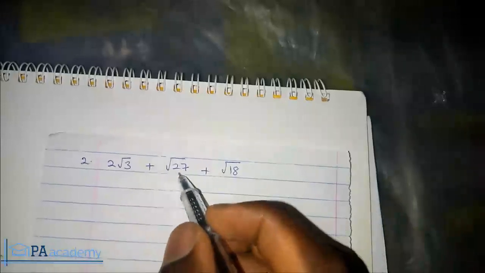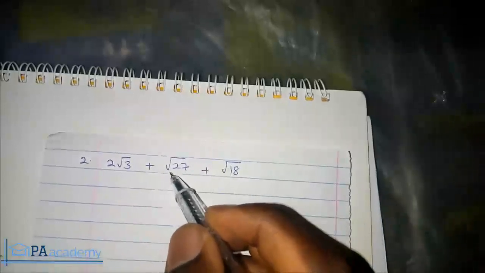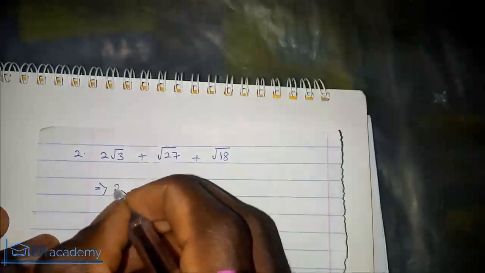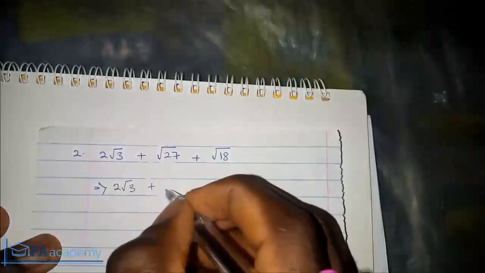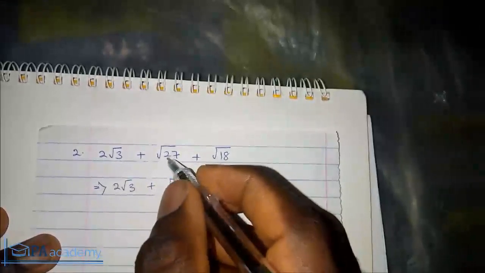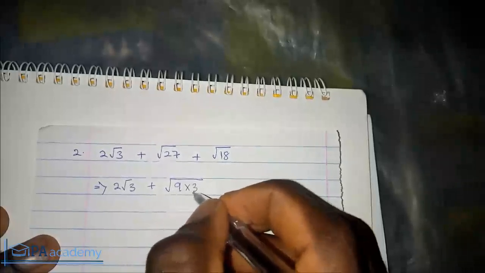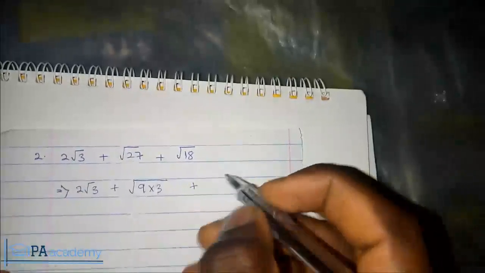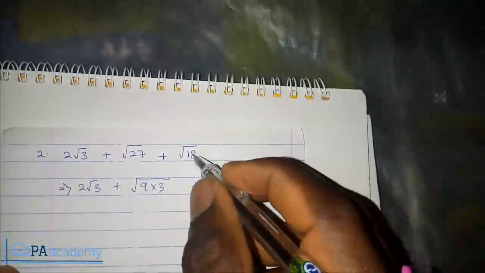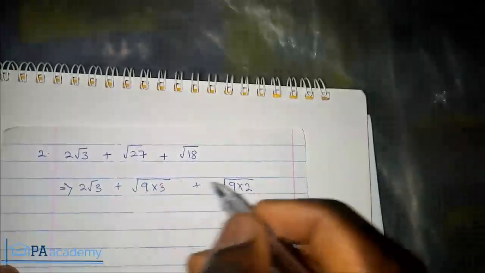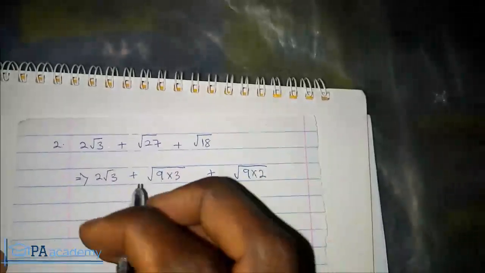So for this, now you see this one has been simplified already, so we are only going to be simplifying these two, that's root 27 and root 18. So we have 2 root 3 plus, so if we have to simplify root 27, that will be root 9 times 3, because 9 times 3 will give us 27, plus root 18, we'll have it as 9 times 2. Don't forget, 9 is a perfect square.